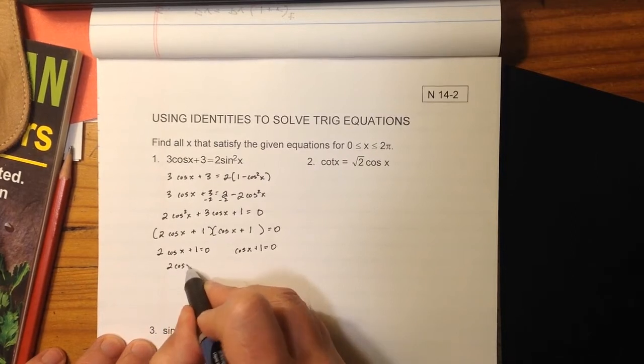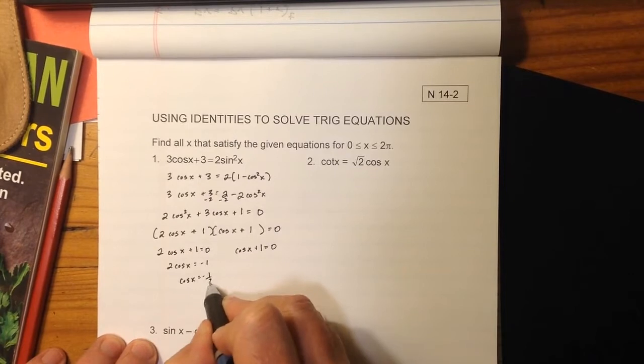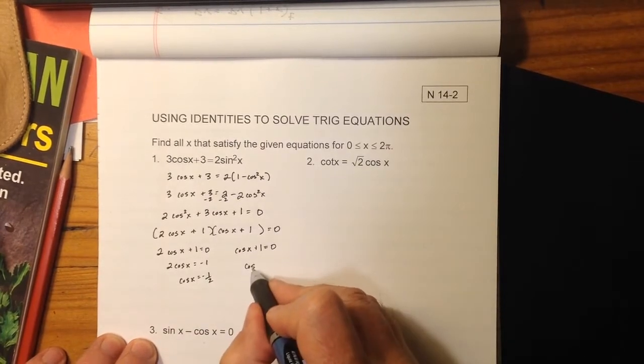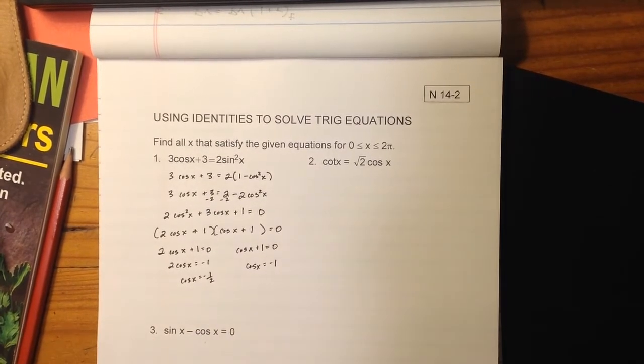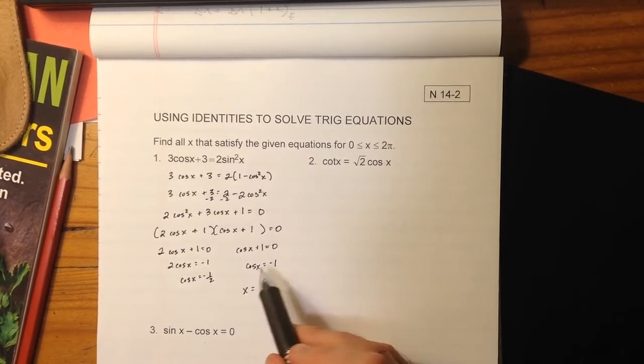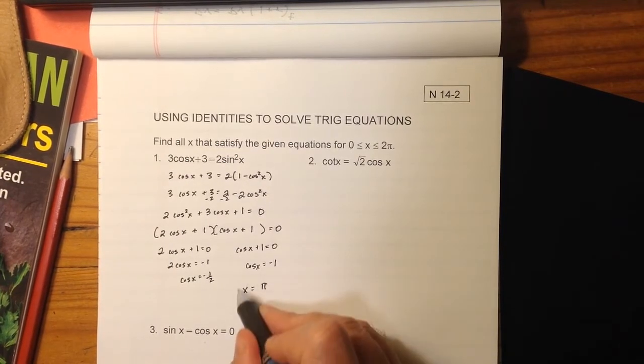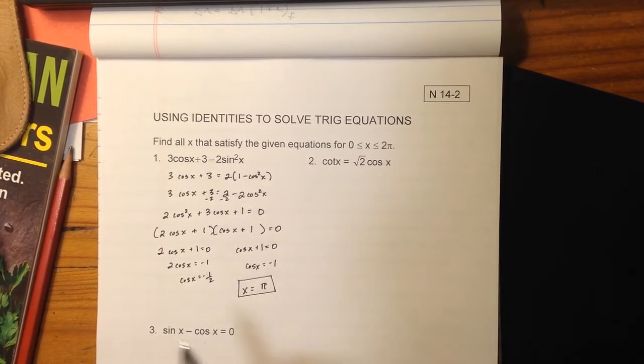So 2 cosine x equals negative 1, and cosine x equals negative 1/2. Over here, cosine x equals negative 1. So let's start with that, because that's going to be the easiest one. On the unit circle, my x value is equal to negative 1 at pi. So cosine x equals negative 1 at pi.